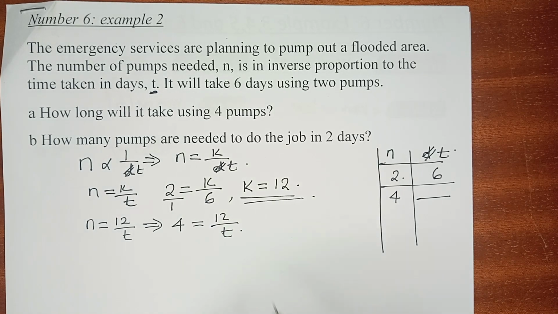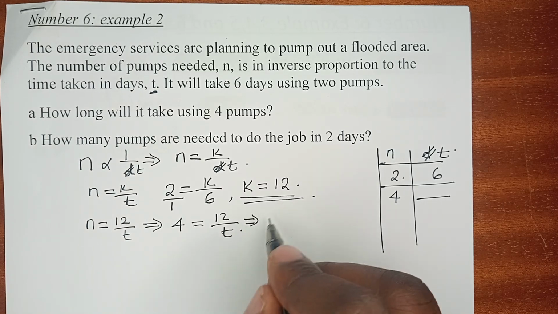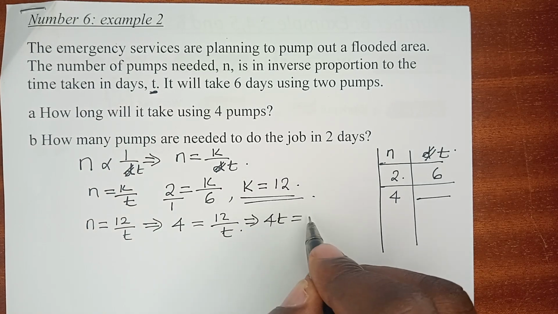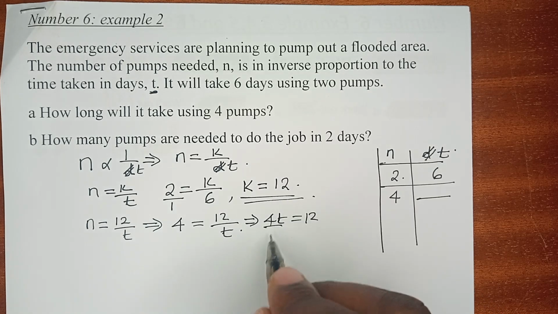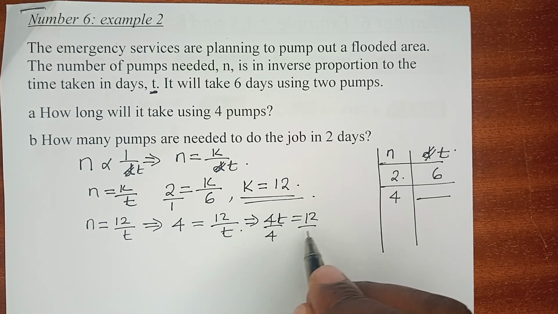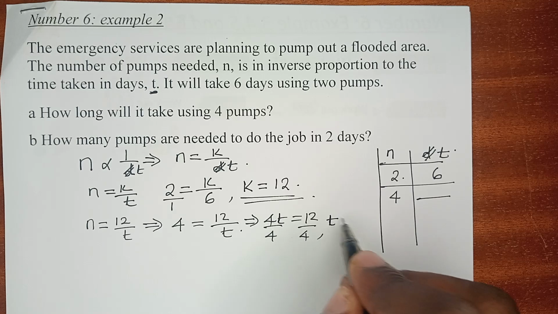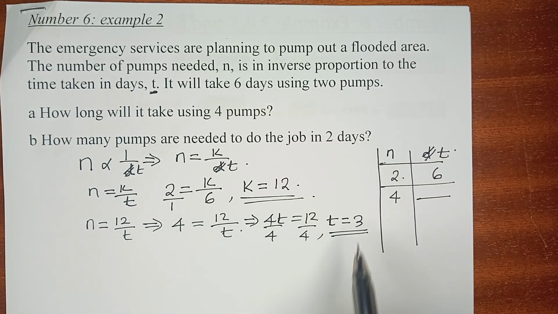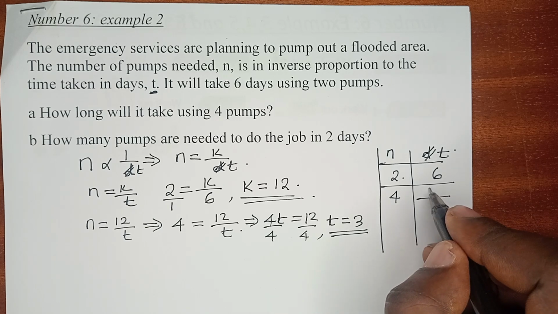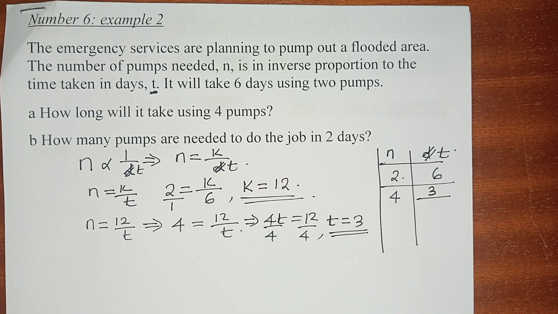If we cross multiply, we find 4t equals 12. Dividing both sides by 4, we find that t equals 3. So to use 4 pumps, we need 3 days.